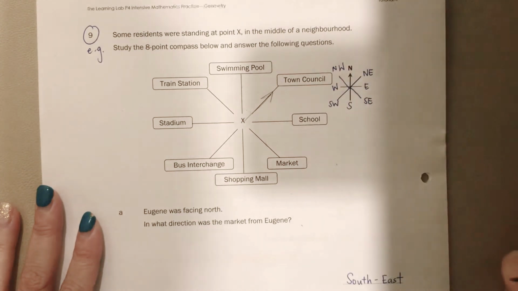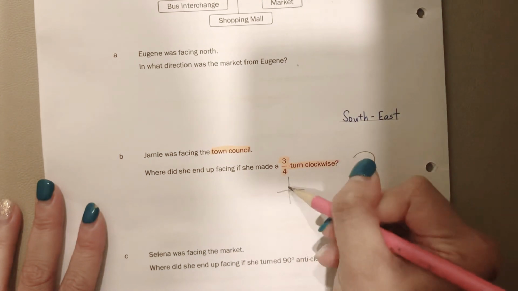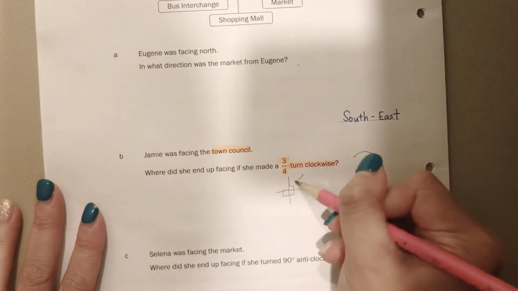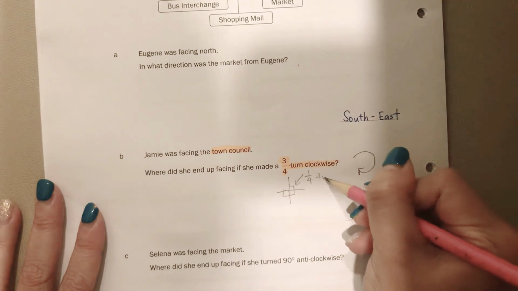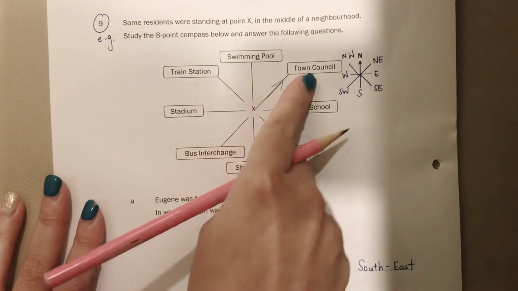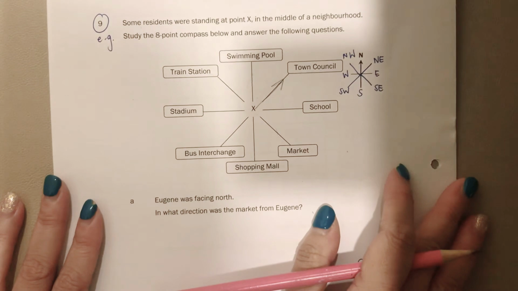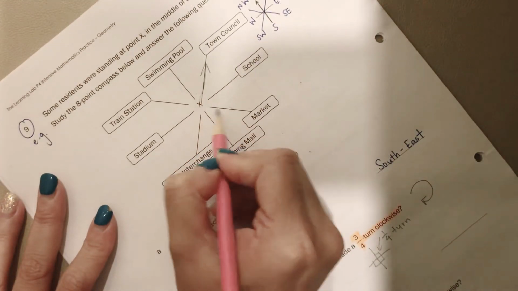Now, 3/4 turns is made up of 3 right angles. One right angle is a 1/4 turn. Okay, so when we get to the town council, you realize that it's facing diagonally. If this is hard for you to visualize, just turn it so that you can see a perfect right angle.